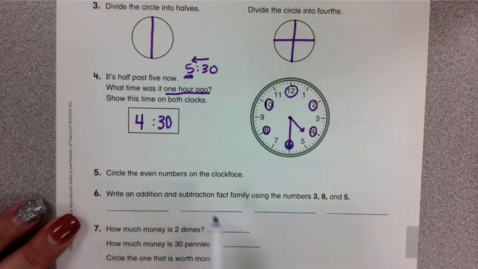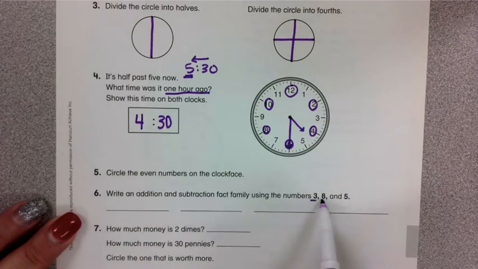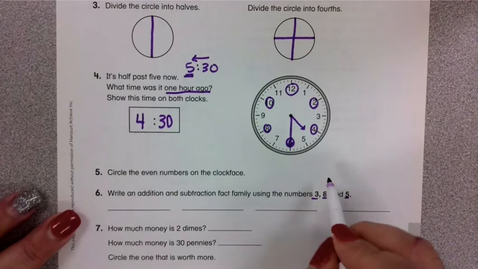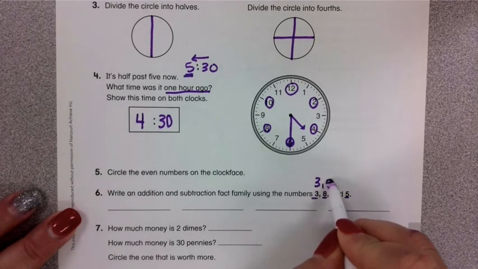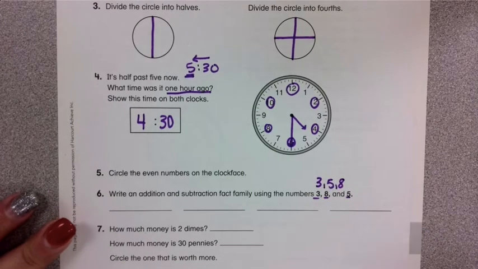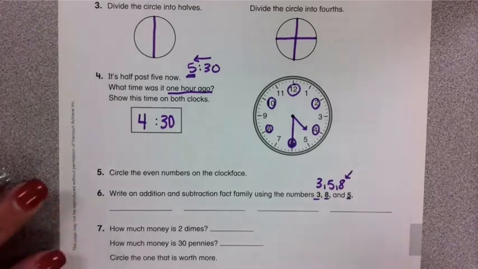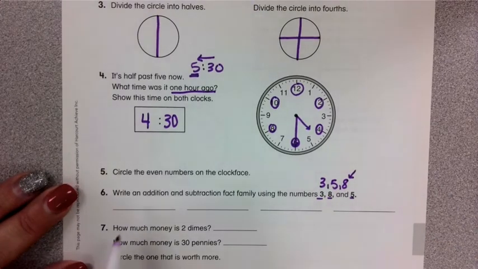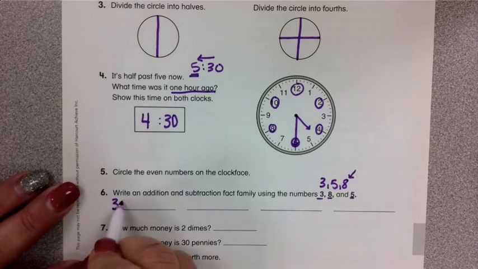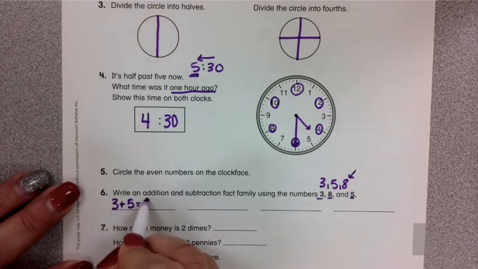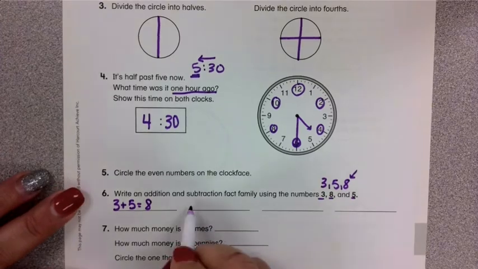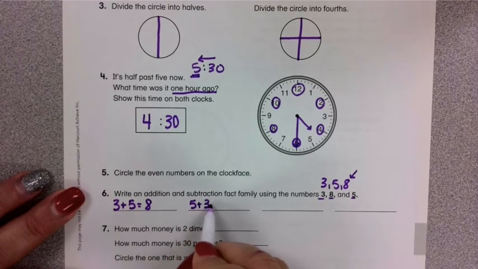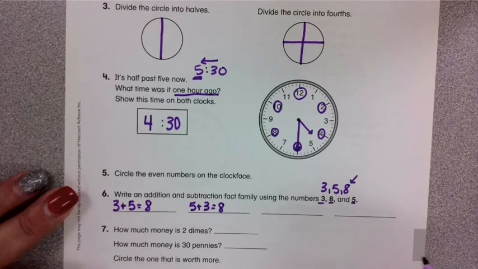Write an addition and subtraction fact family using the numbers 3, 8, and 5. I like to put them in order so that I can see which number is my biggest number. And I can see my biggest number is 8. So my 2 smaller numbers have to equal 8. Those are going to be my add-ins. 3 plus 5 equals 8. 5 plus 3 equals 8.